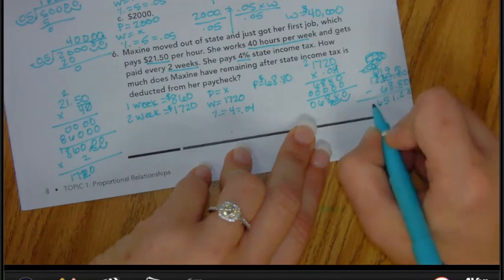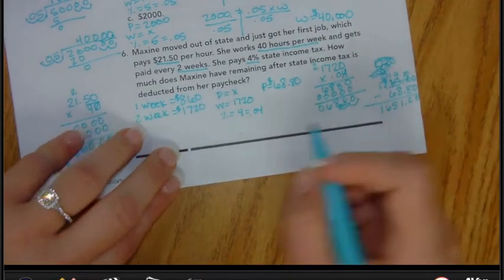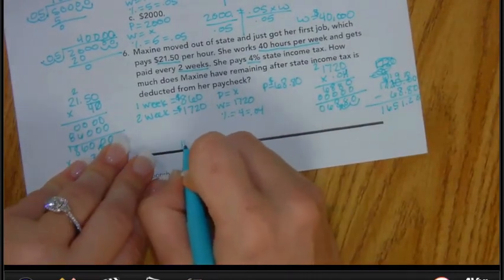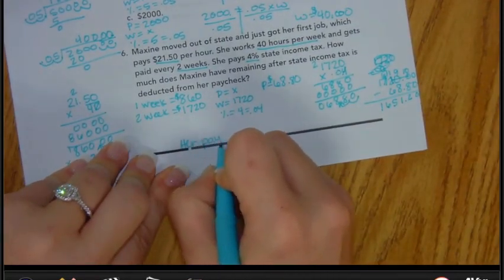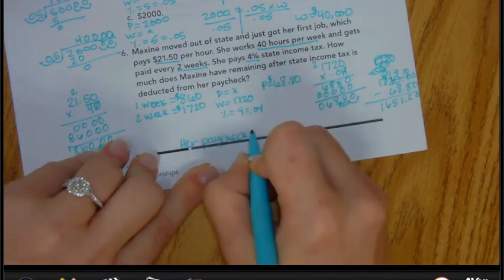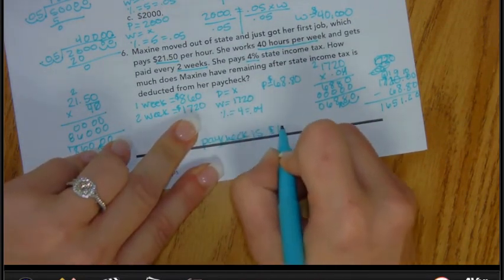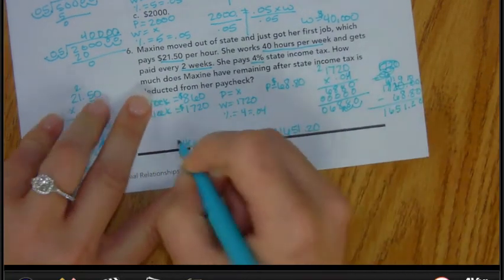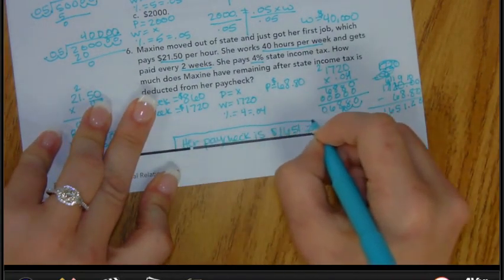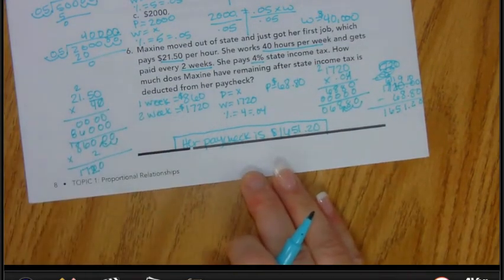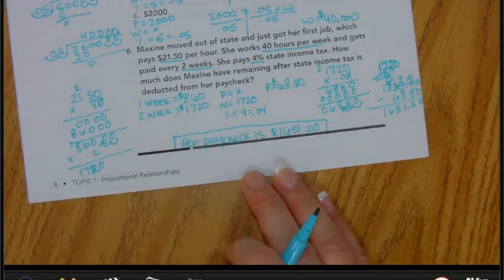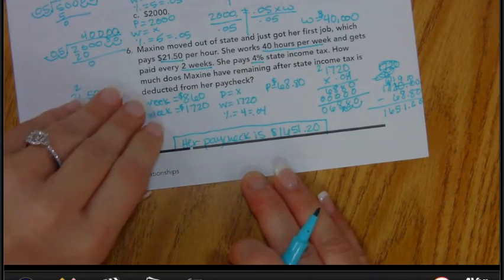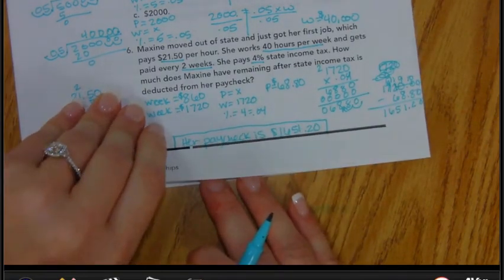And then 1 minus 0 is 1. So in the end, her paycheck is $1,651.20. All right.